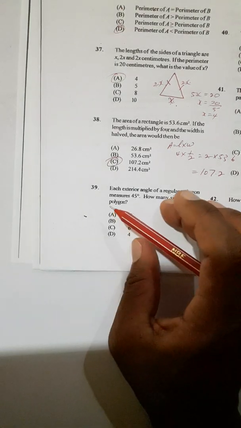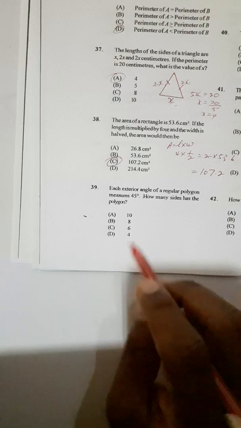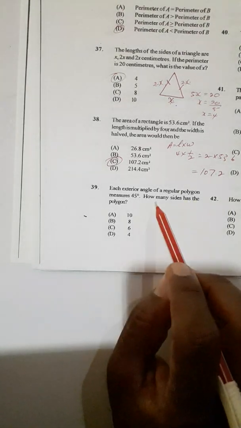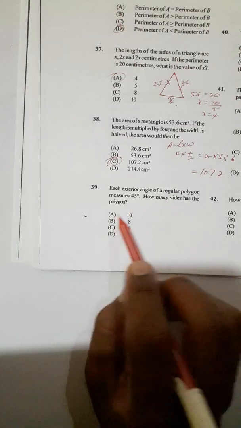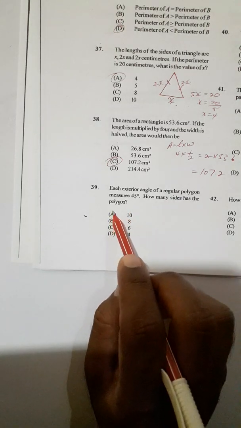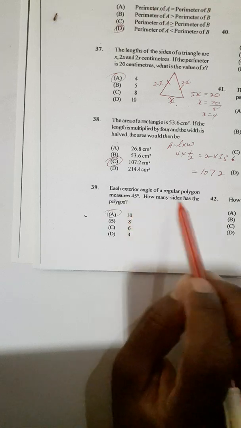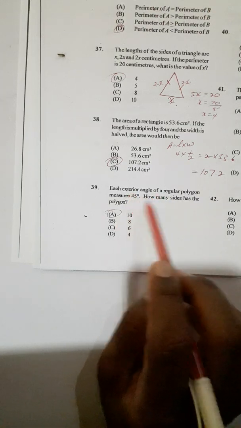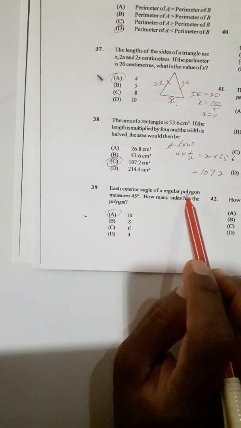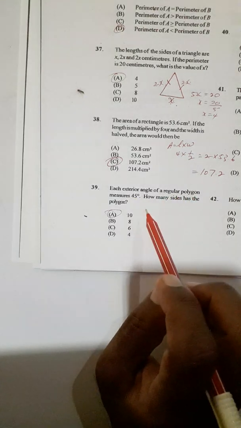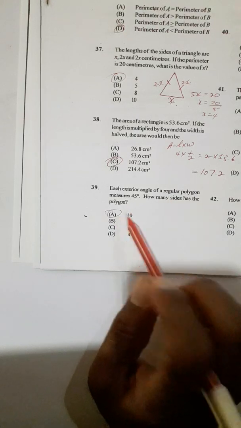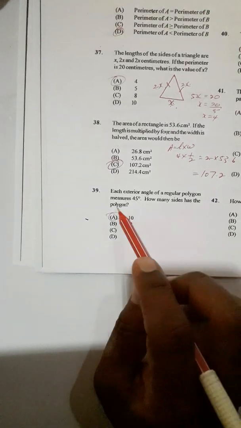Okay, this question is a knowledge question. You don't need to show any working or anything. So how many sides? This will be a decagon, a 10-sided shape. The exterior angle of a decagon will be 45. If all the sides are equal, regular polygon means that the sides will be equal. It will be a decagon, which will be a 10-sided shape. Good, so the answer to how many sides has the polygon is 10.